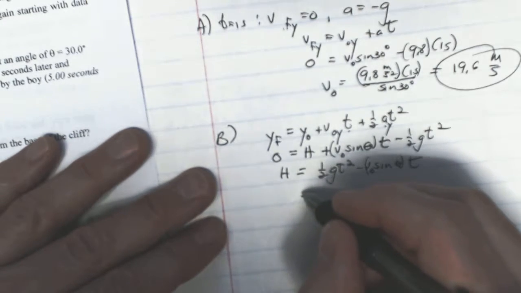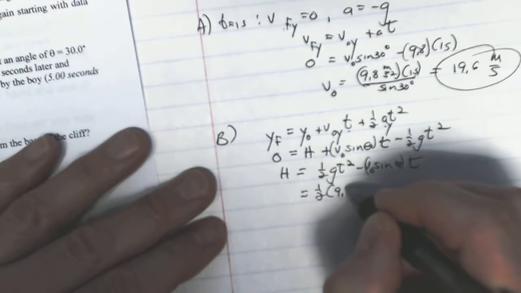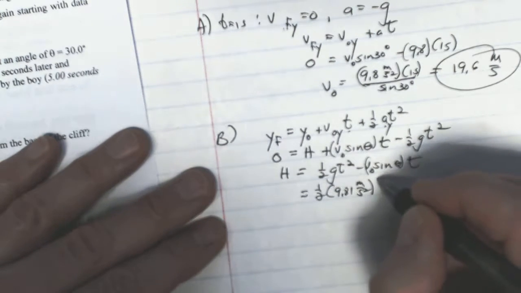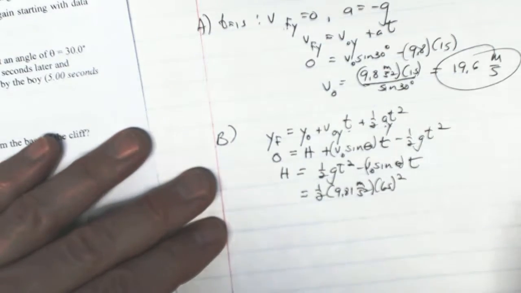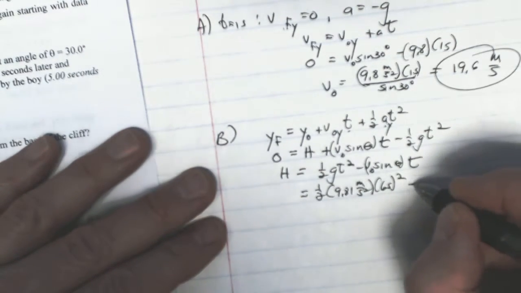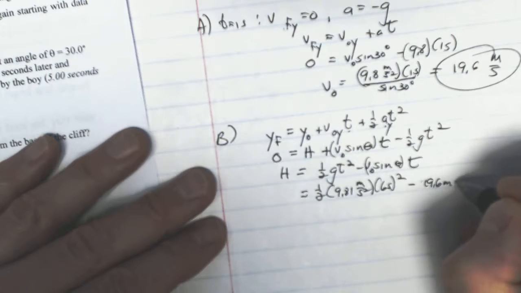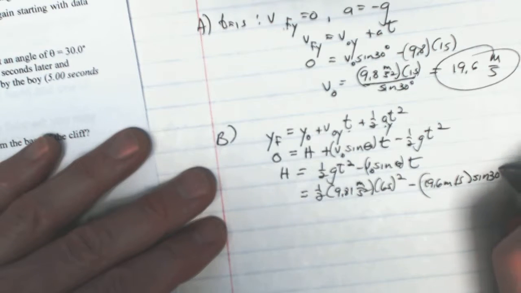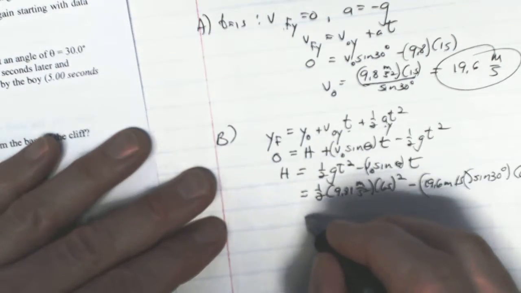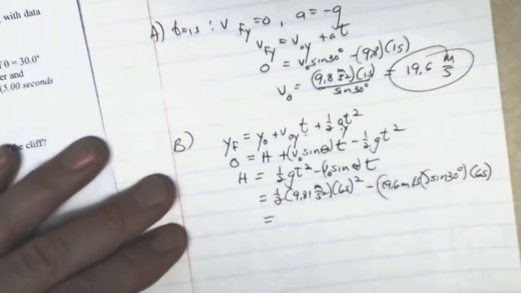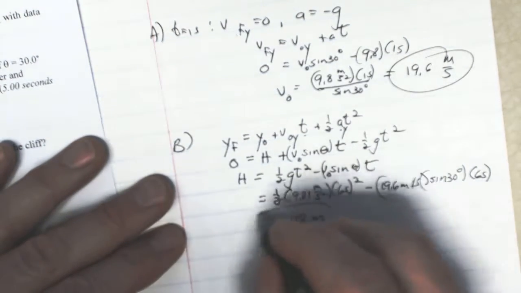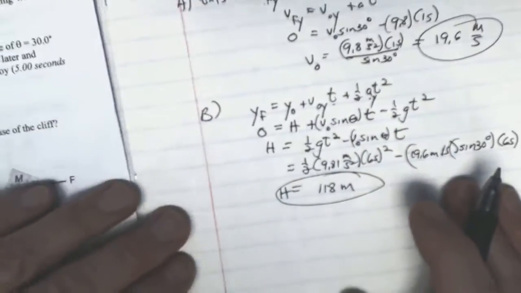And I could start plugging in numbers. 1/2 times 9.81 meters per second squared, t squared is 6 seconds squared, minus v naught, which is 19.6 meters per second, times sine of 30 degrees times the time, which is again 6 seconds. Pull out the calculator, do the math, and I get 118 meters for the height of the cliff.